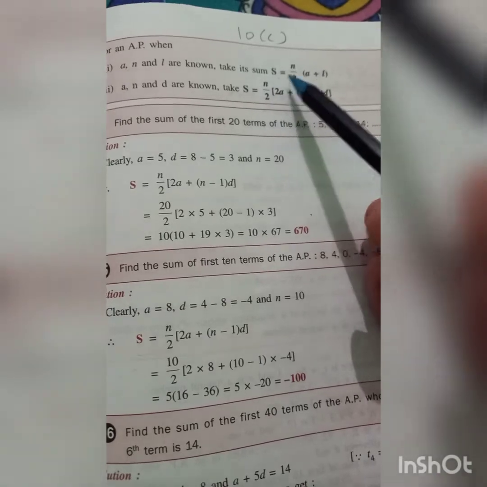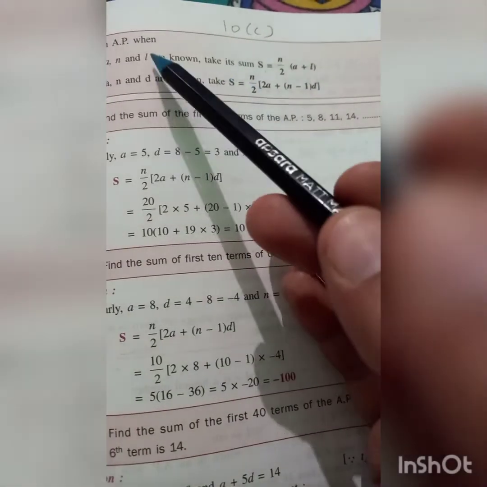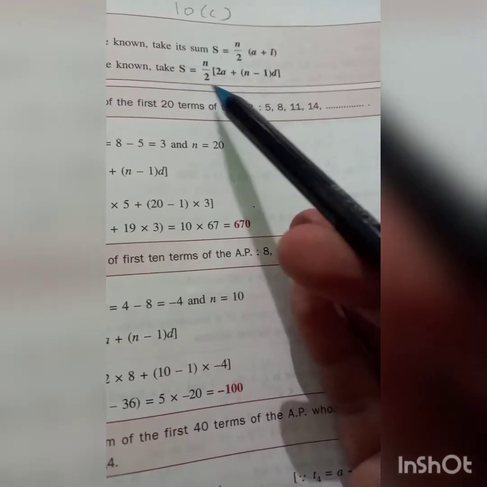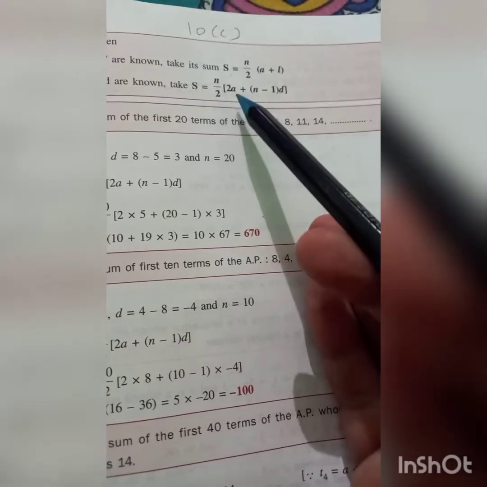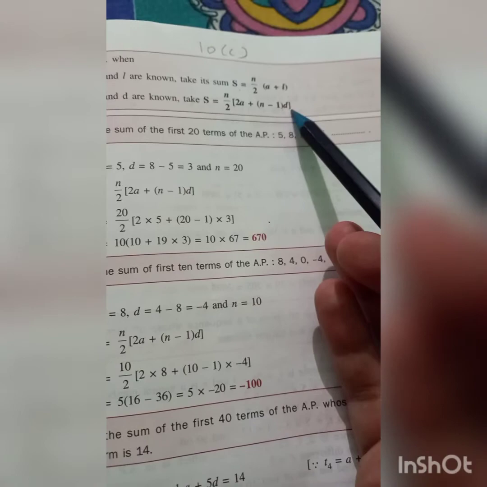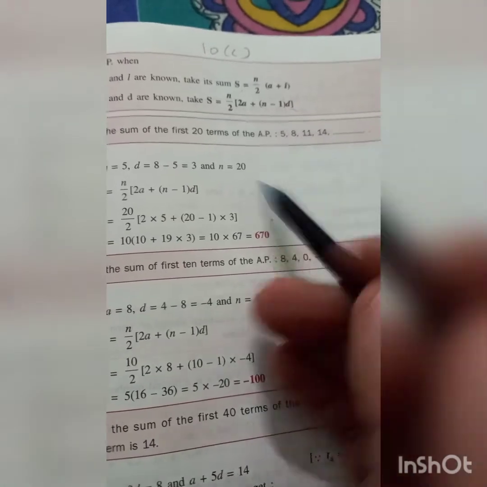So the sum's formula is n by 2 (a plus l). Otherwise, if you don't know the last term but the common difference is known, then the formula is S equal to n by 2 (2a plus (n minus 1) into d). Now let's see how these formulas are derived.